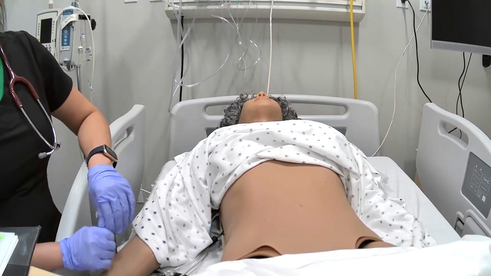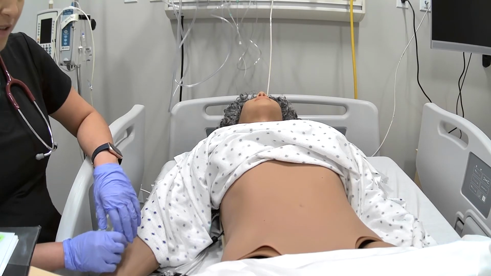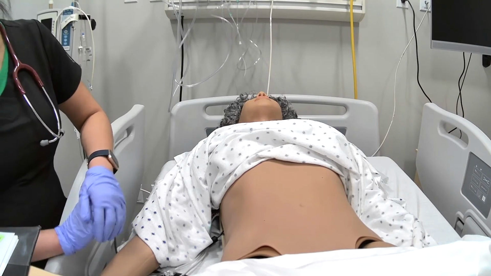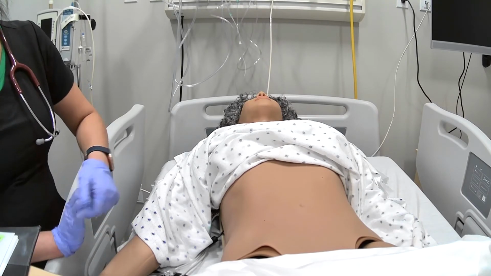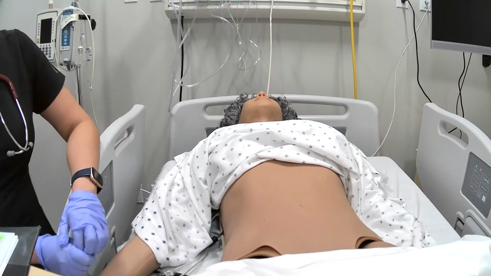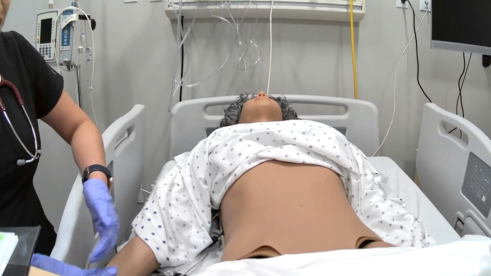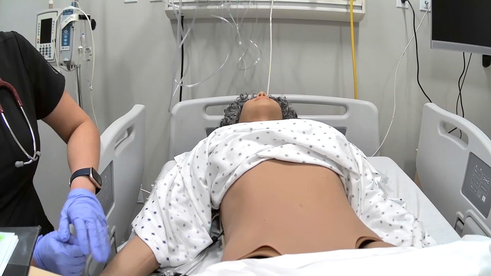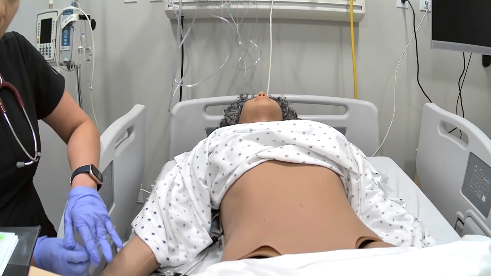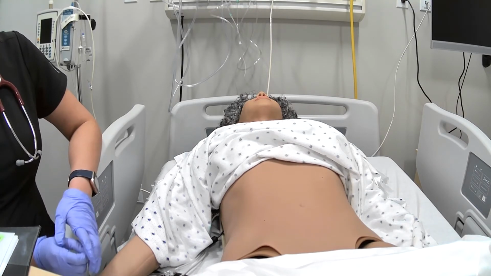The next section that we're going to cover is the GU, which is the genitourinary. Typically with the genitourinary area, we're assessing the kidneys, we're assessing their urination patterns, any leaking of urine, any abdominal pain, which could be from a UTI, any painful urination, which could be from a UTI.